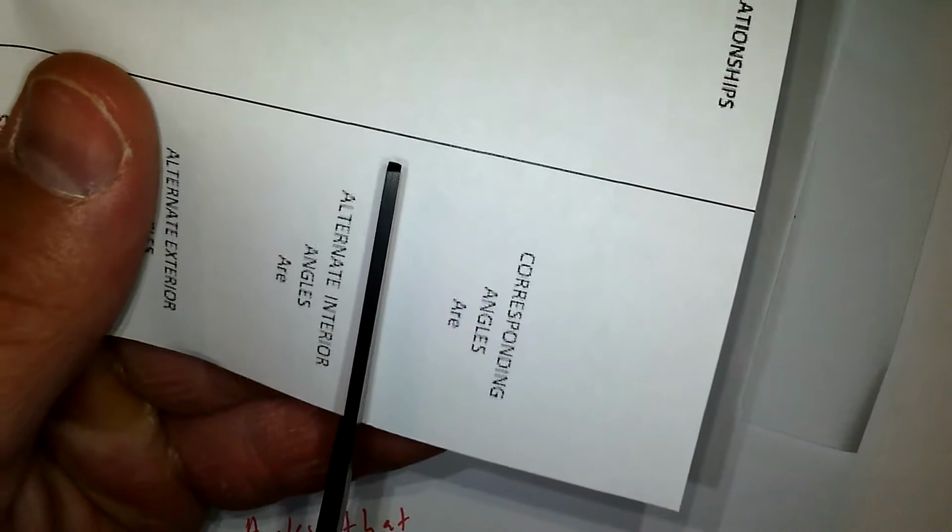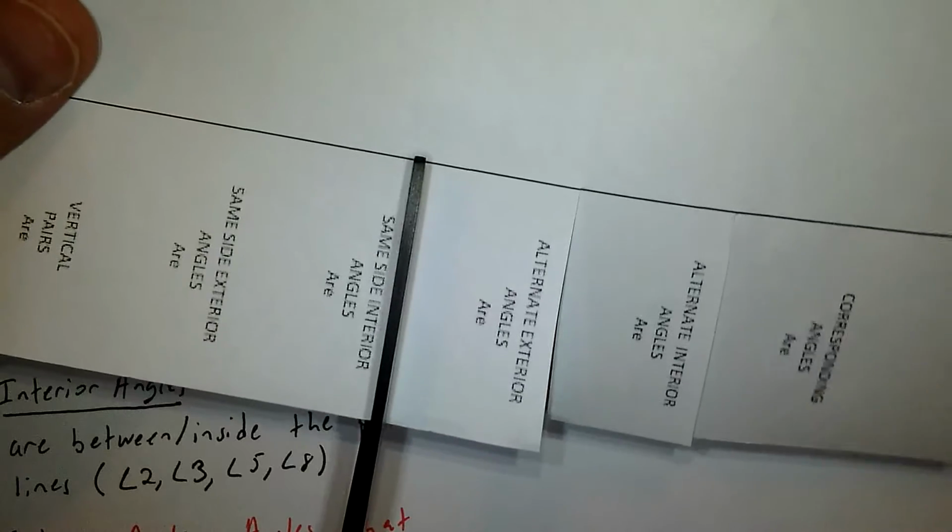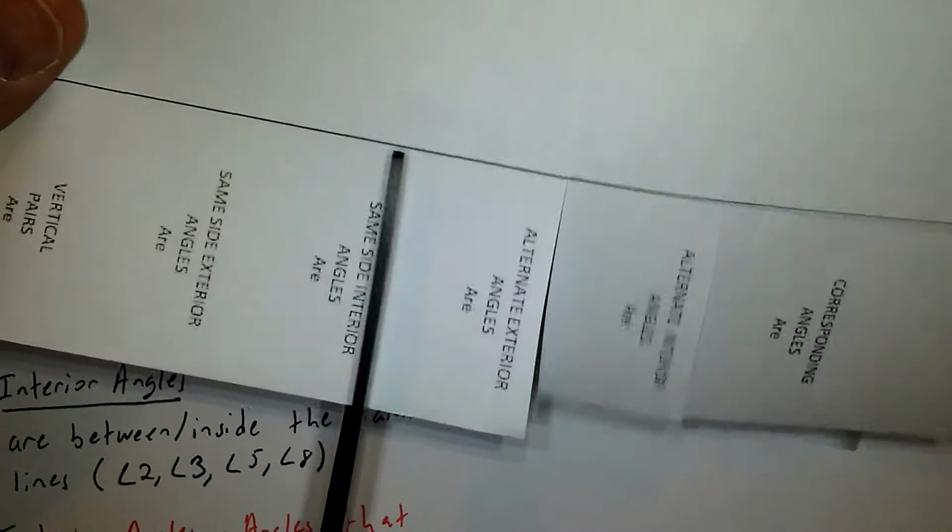Okay, I'm going to do the same thing to the other side. This time I'm going to cut right above the words. I'm going to stop at the black line.